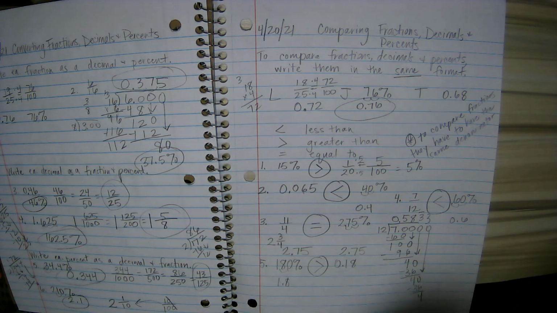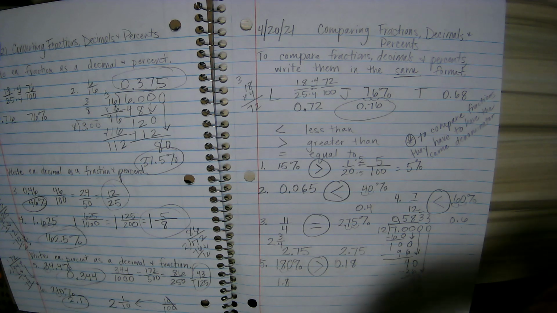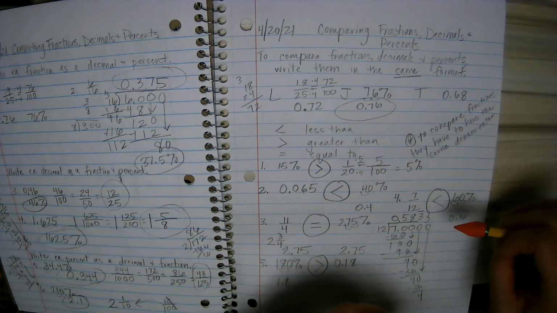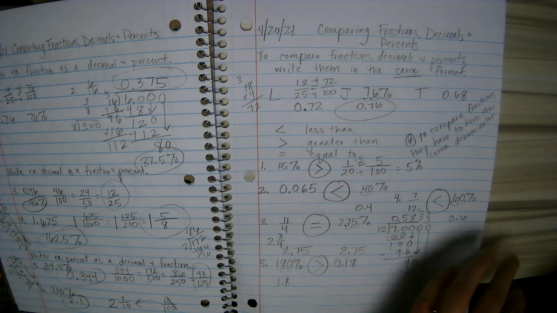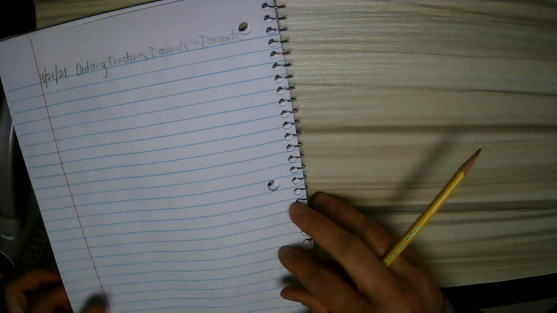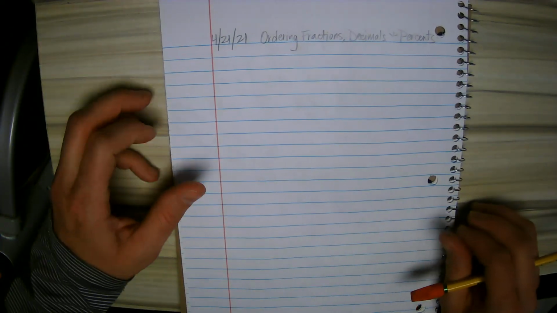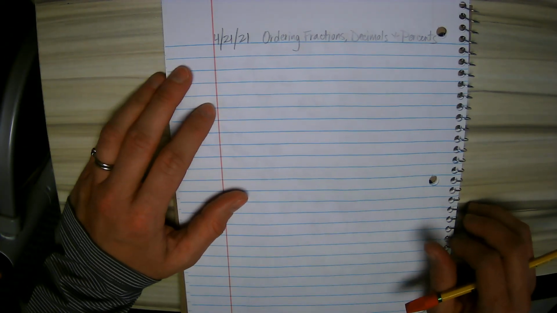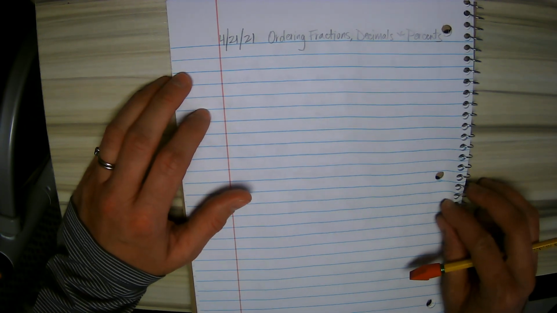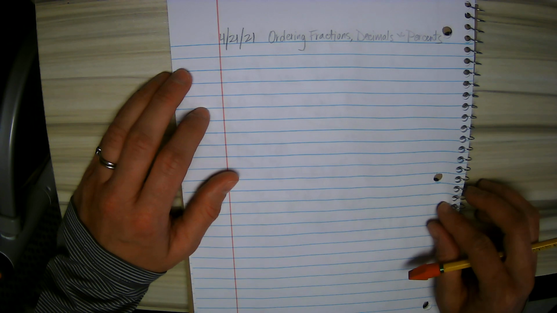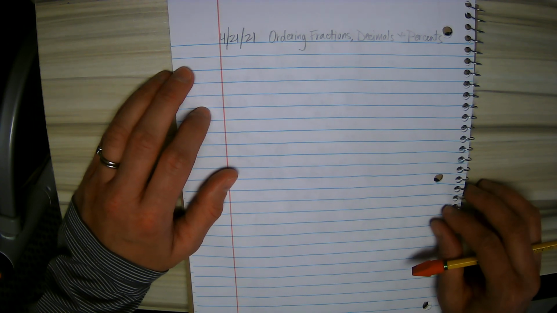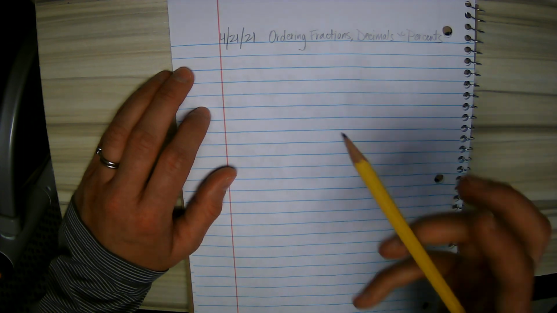And remember, it's easier to do that by writing them as percents or decimals, because in order to compare fractions, they would have to have the same denominator. All the fractions would have to have the same denominator to compare them properly. Okay, I don't know if you remember that from our fractions or not. So sometimes we'll order from least to greatest. Sometimes we'll order from greatest to least. So pay attention. Remember, least is the smallest, greatest is the largest.